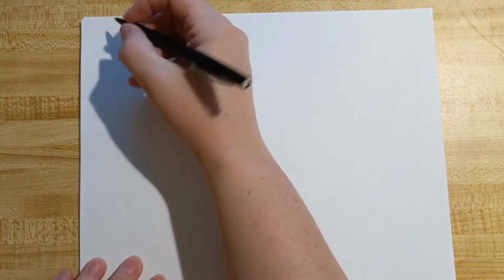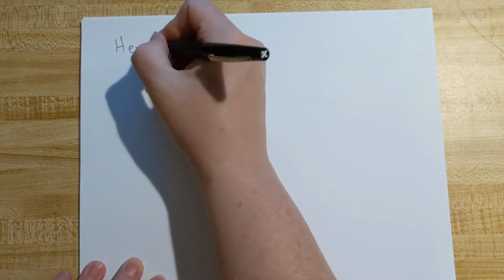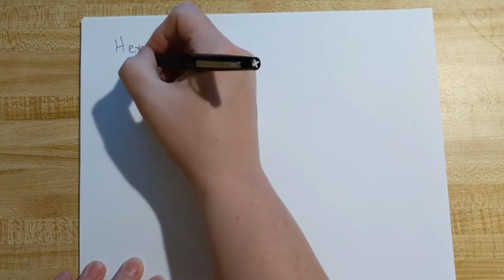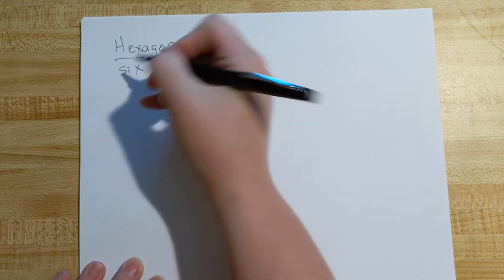Hello, my favorite mathletes. This is a quick review on how to construct a hexagon. Remember that a hexagon has 6 sides.